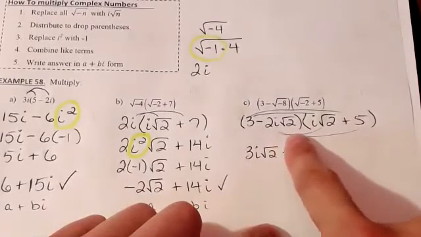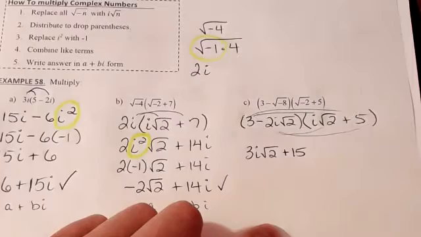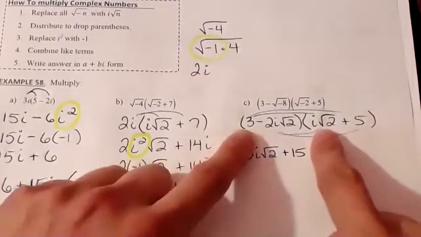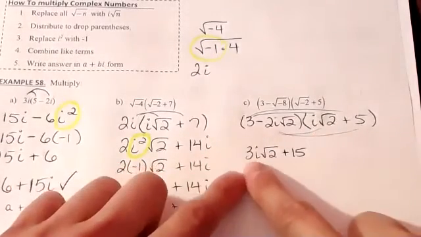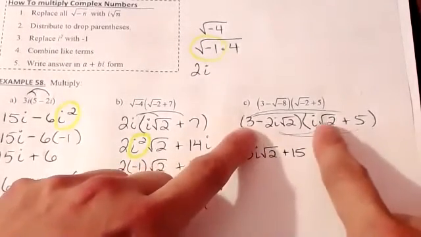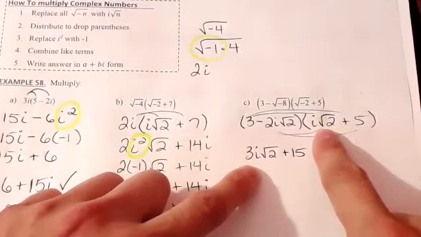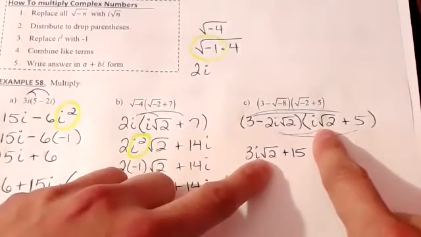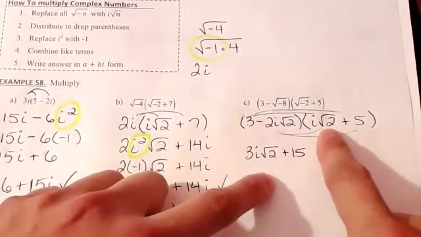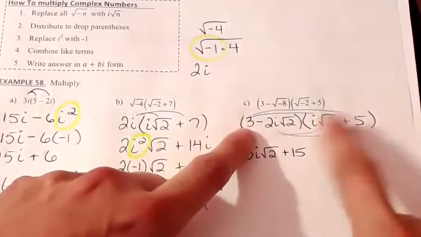Would it be 3i squared to 2 when you distribute? Yes, right here. You mean these two? Yes, 3i squared to 2, exactly. Okay. Yeah, you're totally right. And then we get the 15.